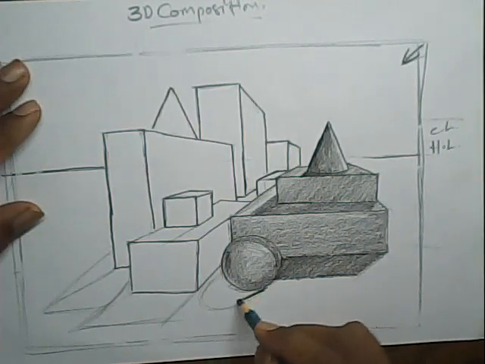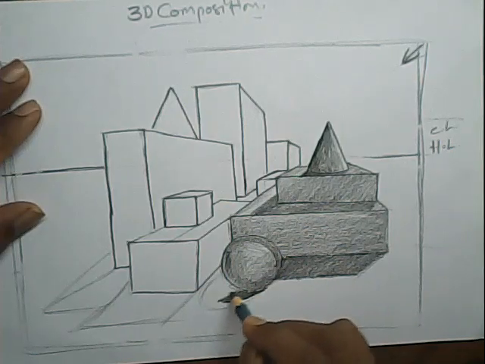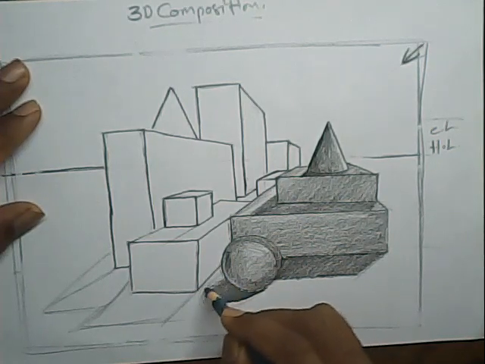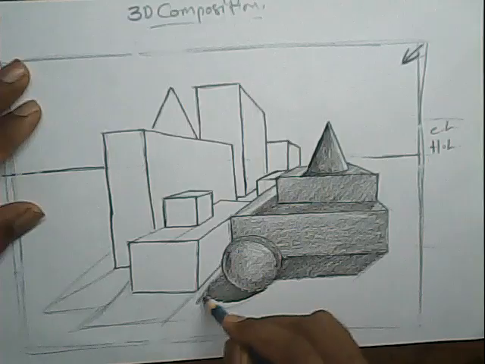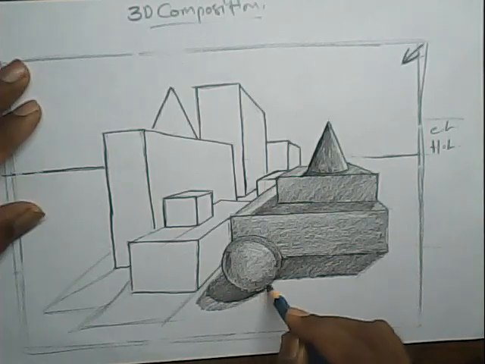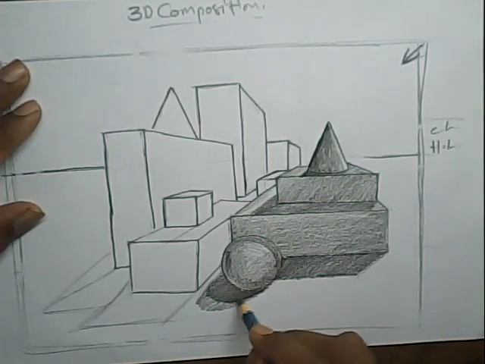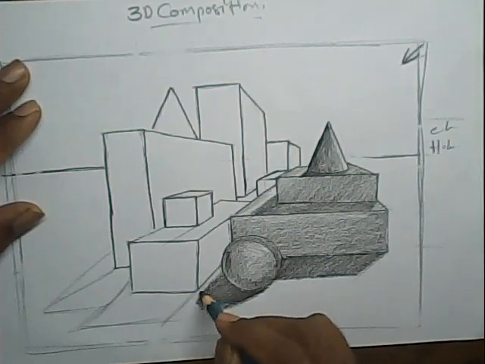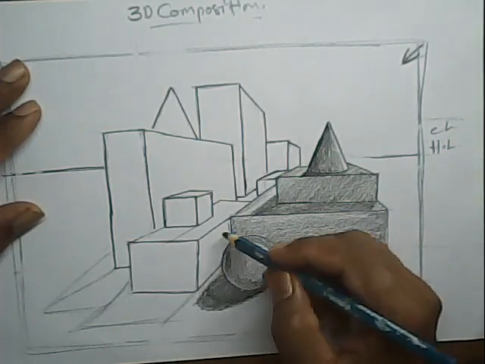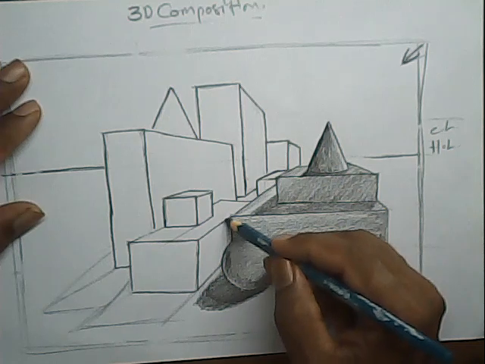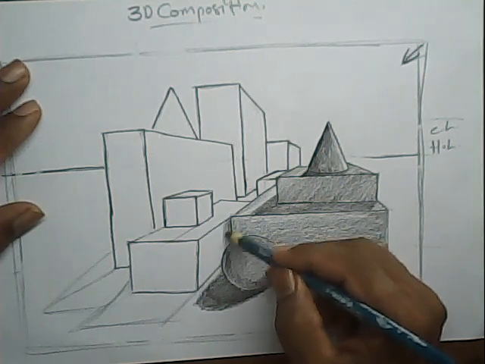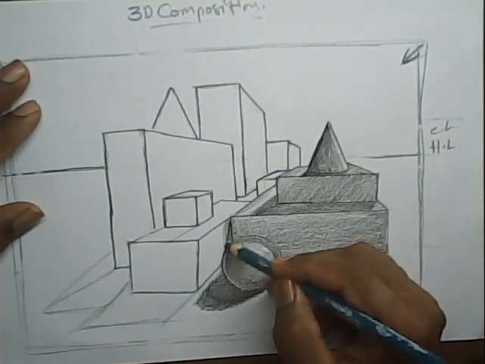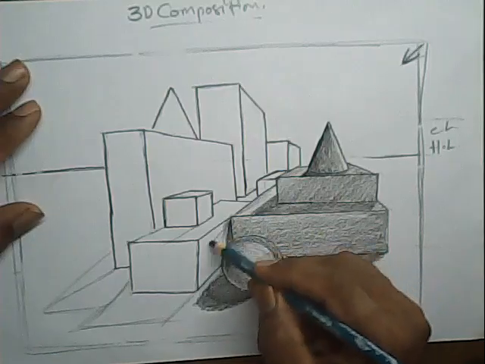So the shadow part will go darker. Dark to light you need to handle. Blend the pencil, blend the shade, and then handle. Obviously this area will go darker and this will go lighter.